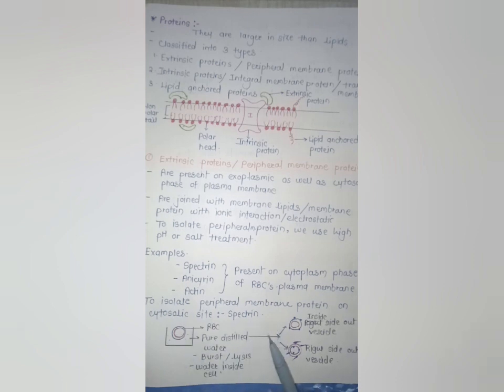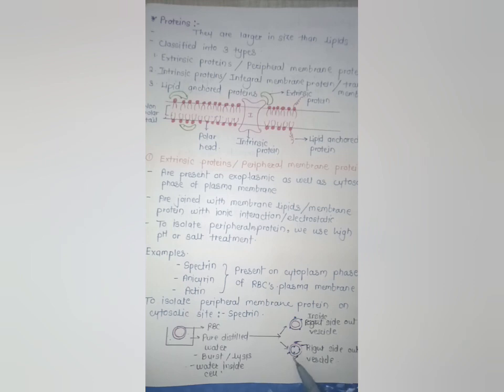Then it turns into fragments, and these fragments form either inside out vesicles or right side out vesicles. In inside out vesicles, the peripheral proteins are present on the outside, whereas in right side out vesicles, peripheral proteins are present on the inner side.